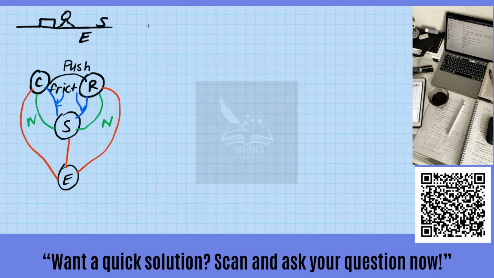If we want to know what the system is, it's just the car and the rabbit. Okay, so we also need to do free body diagrams.